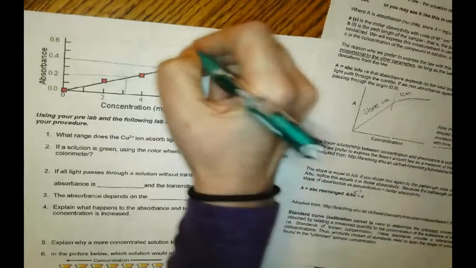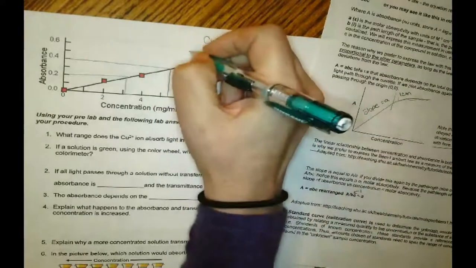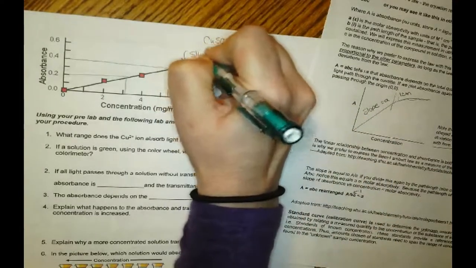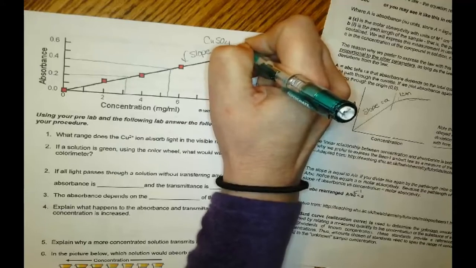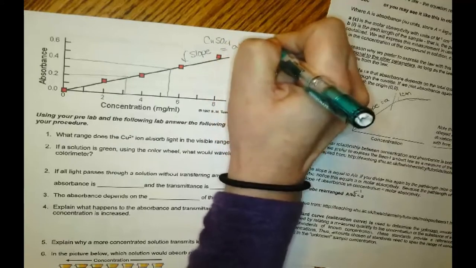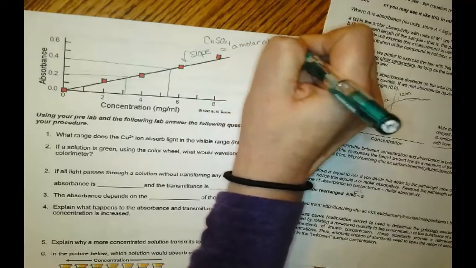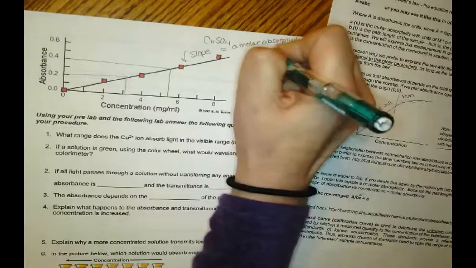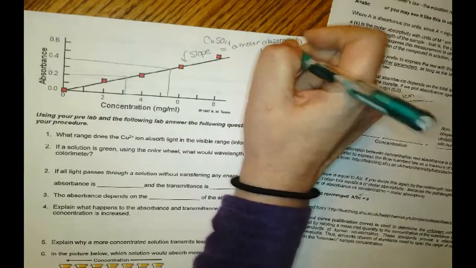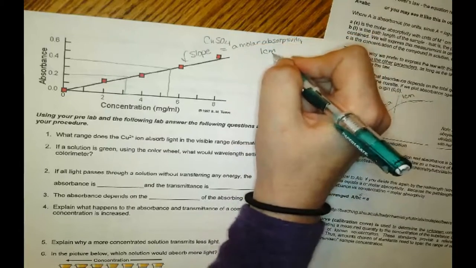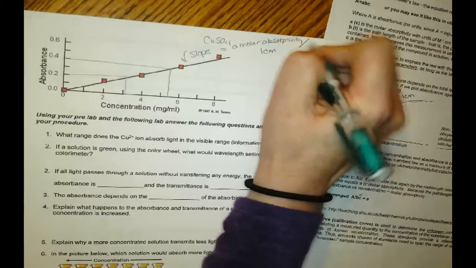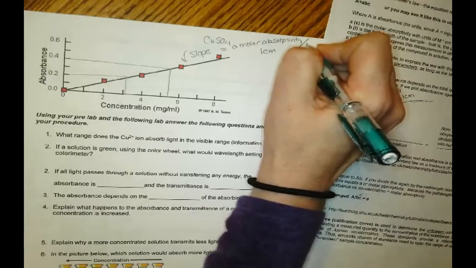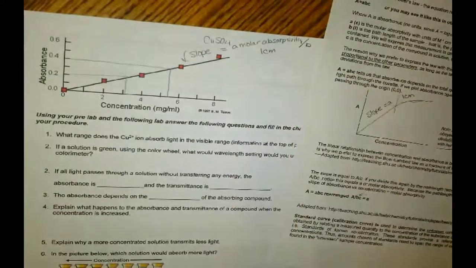And now this slope is going to equal the molar absorptivity, okay? If I have a 1 centimeter cuvette, okay? Otherwise, I'd have to take the slope and divide it by whatever my cuvette was, okay? Molar absorptivity divided by path length, which is B, okay? But here my B is 1, so my slope equals my molar absorptivity.